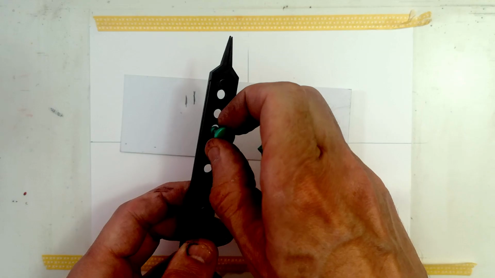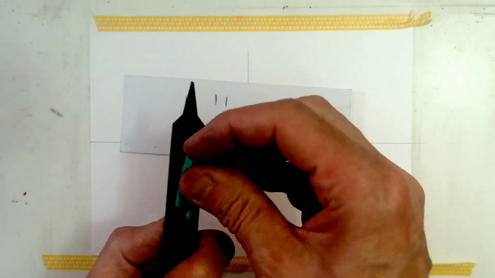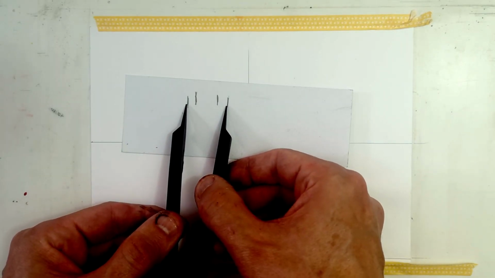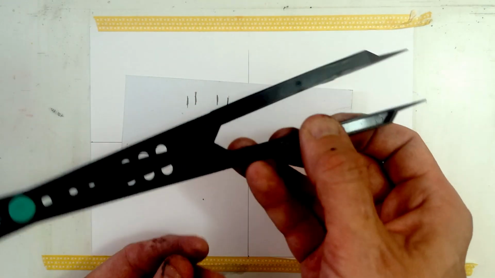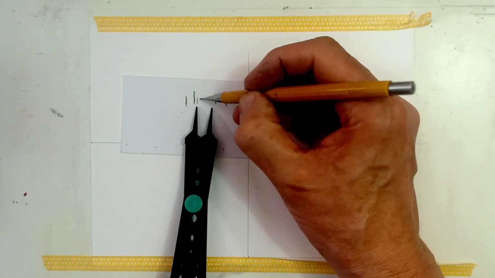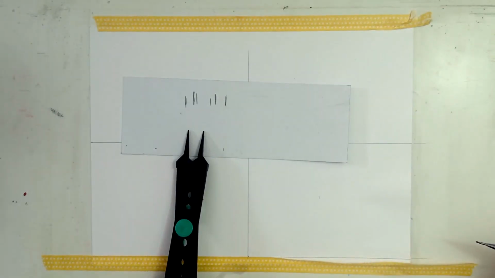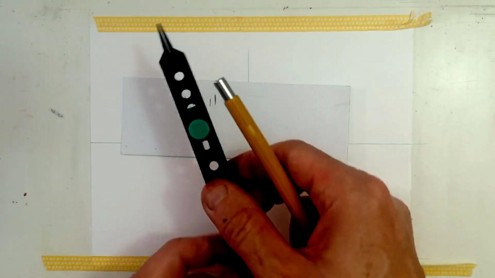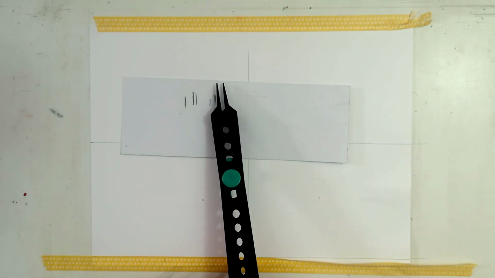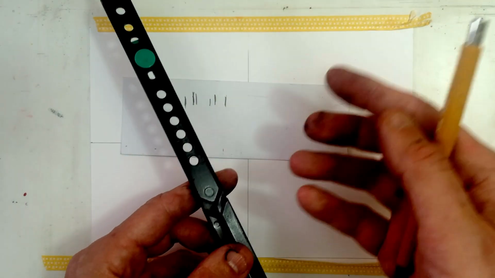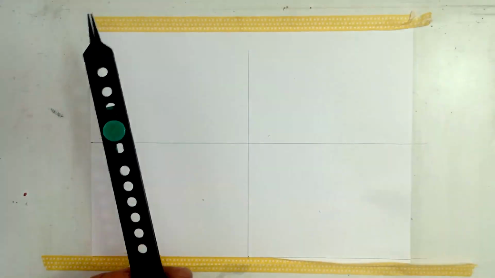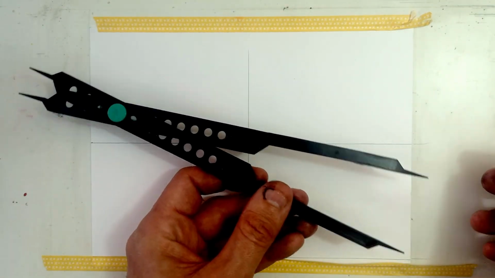If we put it further, say this way, do 1 square inch again, turn it round, and with the reduction side, 1 square inch is now even smaller. If you put it further down this way, 1 square inch will be absolutely tiny. If you do it this way, then it'll get larger. So that's basically how a proportional scale divider works.